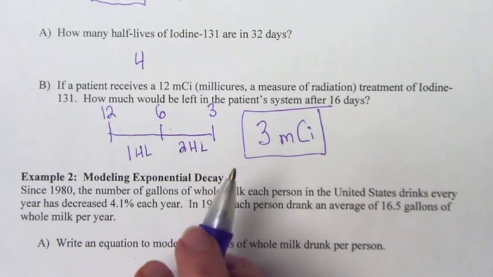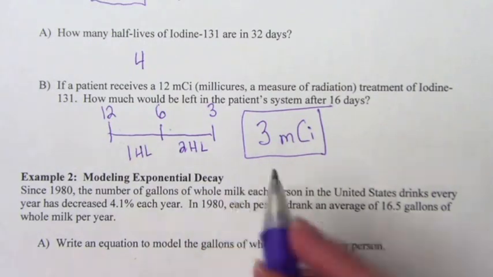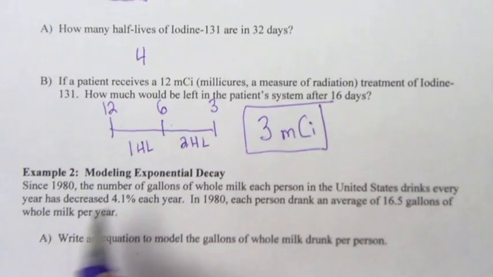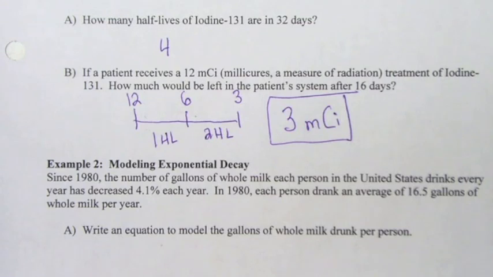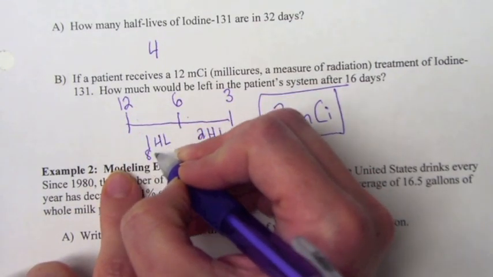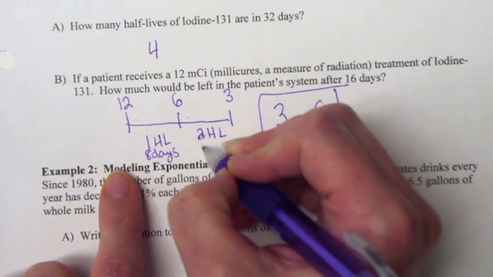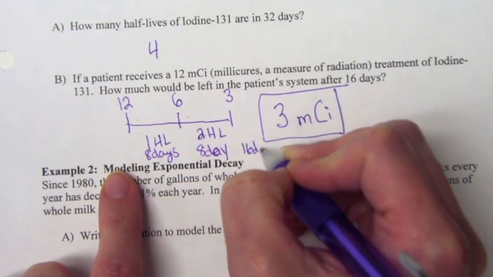Okay, guys, let me go over this concept one more time. Look, if you visually represent it, 8 days is 1 half-life. So here's after 8 days. And then here's another 8 days, which equals 16 days, right?